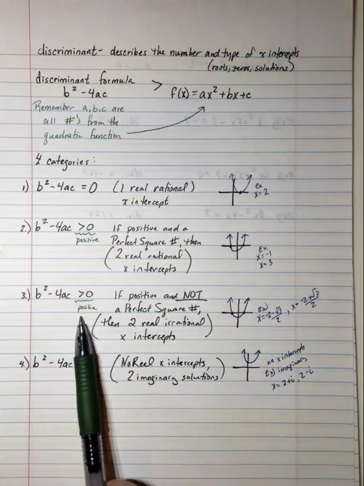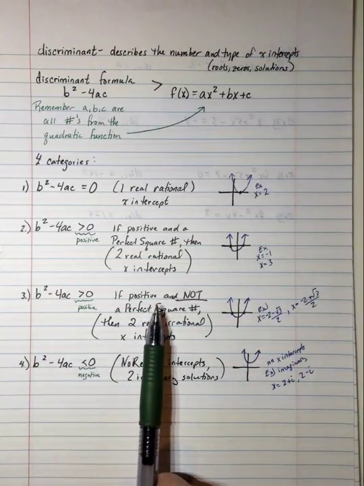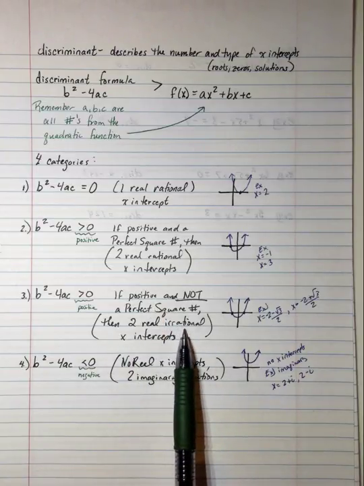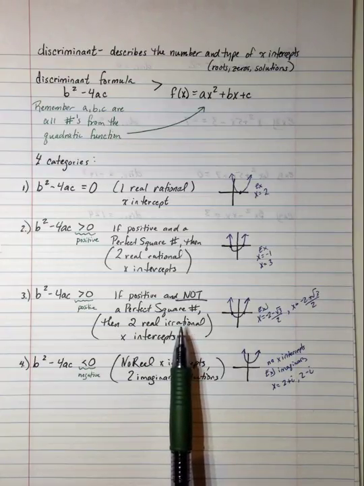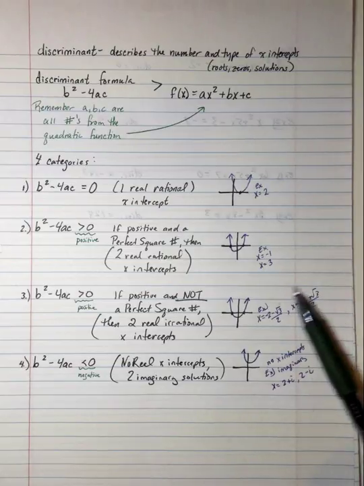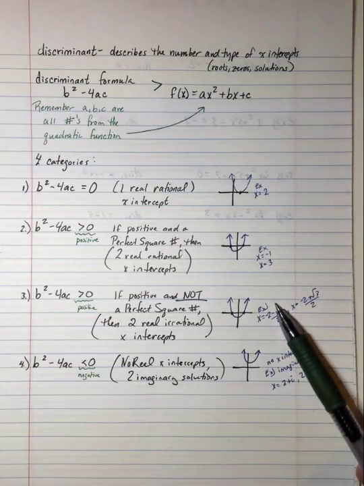If your answer is positive, but it's not one of your perfect square numbers, then you're going to have 2 real, but irrational, x-intercepts. Irrational is kind of like ugly numbers, not very pretty, maybe ugly decimals, not terminating or not repeating. Your answer is going to be in a very ugly form like these fractions over here with radicals still in them.